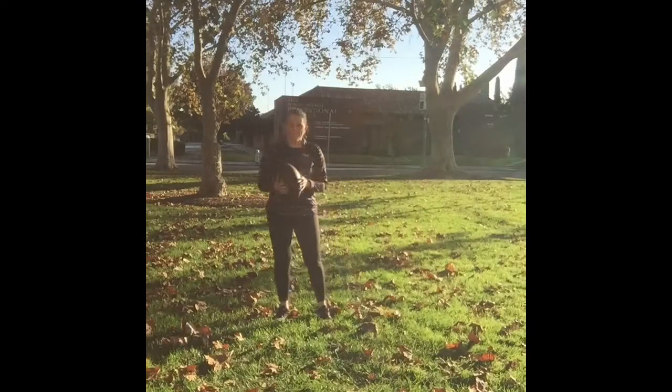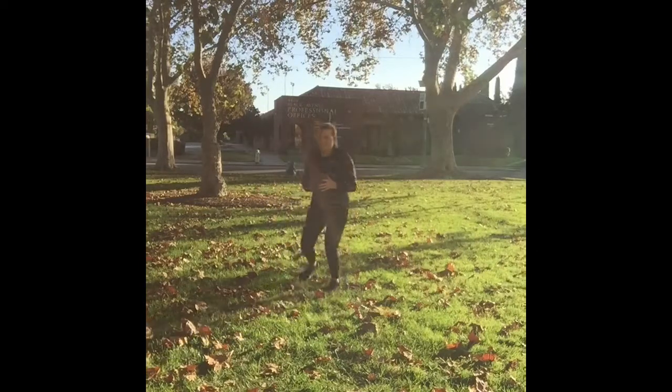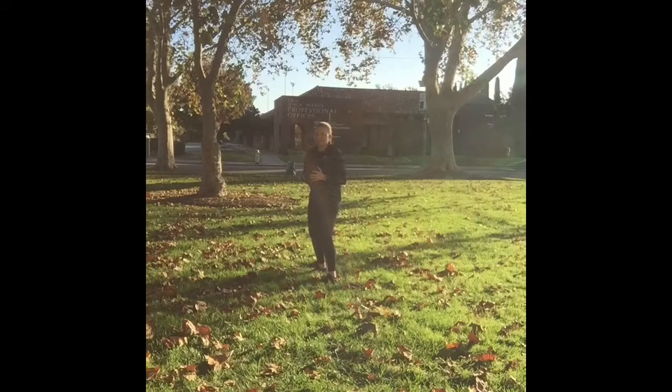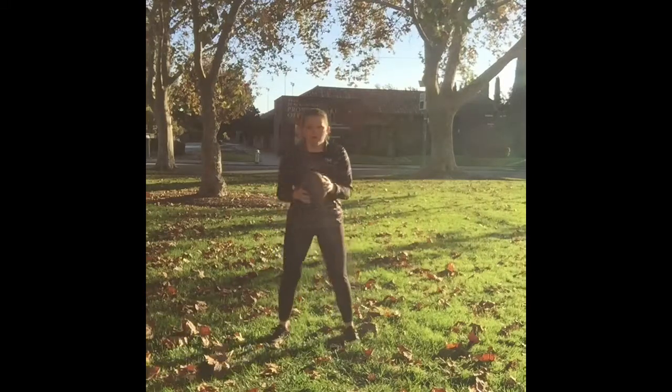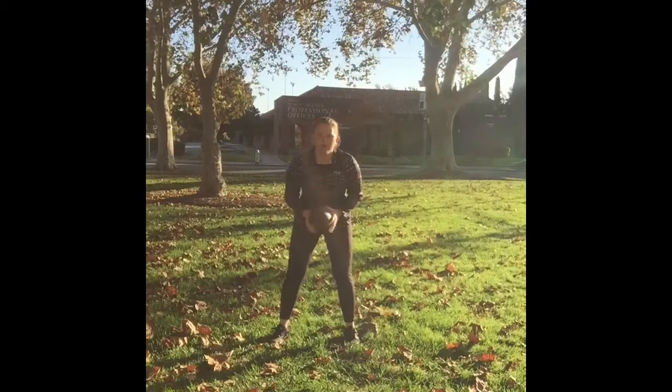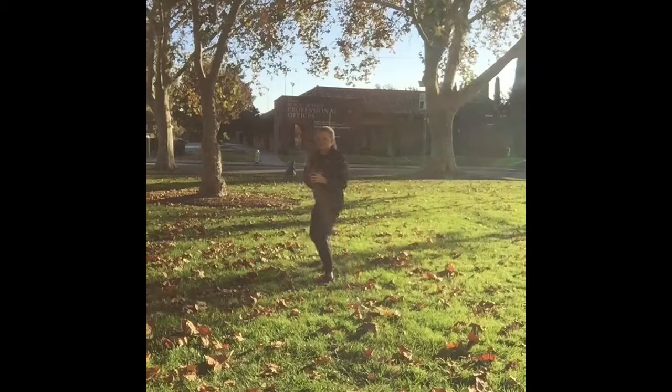So the first thing you're going to do is drop back. So move back, get away from the defenders. Come on back. And of course, this is after she found the laces. So once you've already found the laces, go ahead and move back again. Now set your base to throw. Come back to the start.